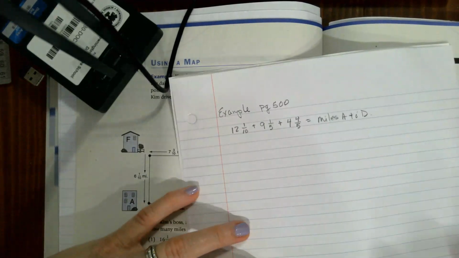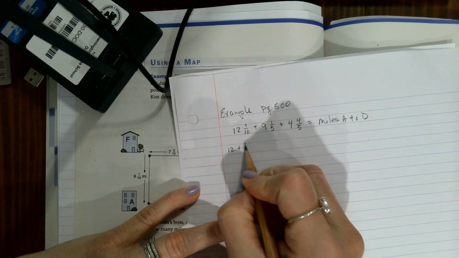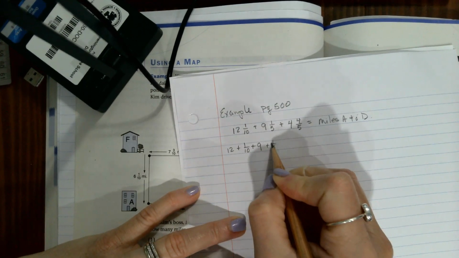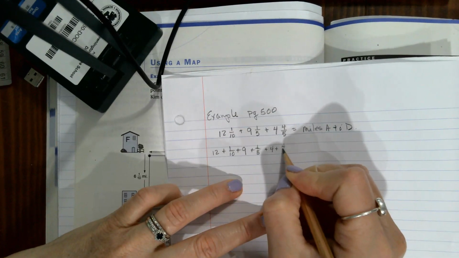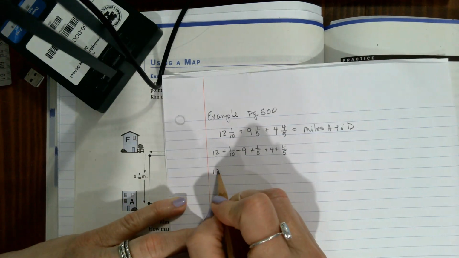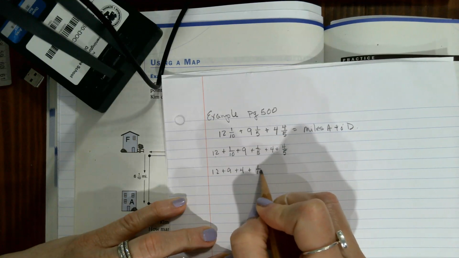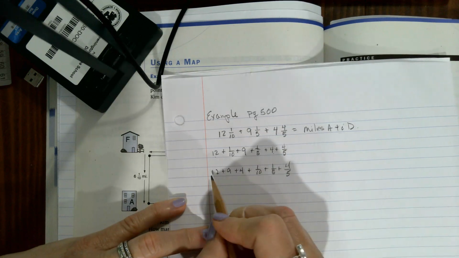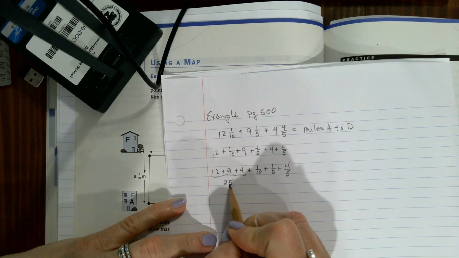So how I would do this is I would rewrite this as 12 plus 1/10 plus 9 plus 1/5 plus 4 plus 4/5. And then I would rearrange it to get the whole numbers together, 12 plus 9 plus 4, and then the fractions together, 1/5 plus 4/5. That 9 plus 4 is 13, and that is 25.